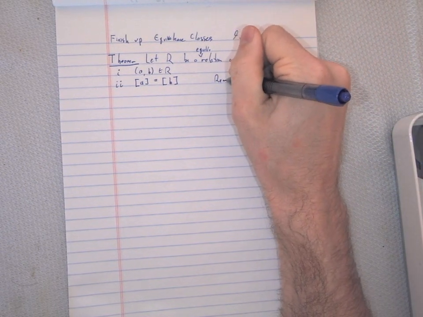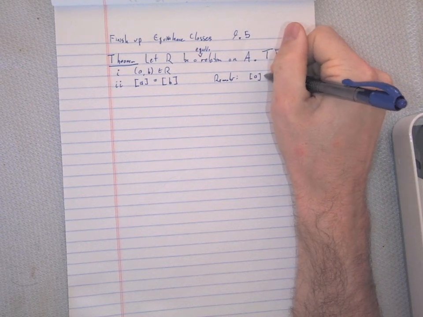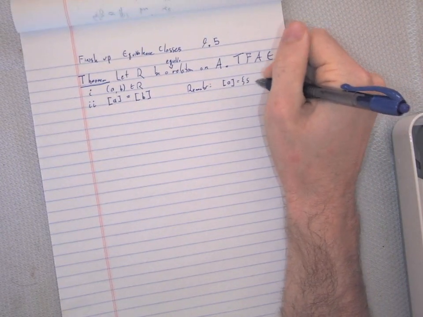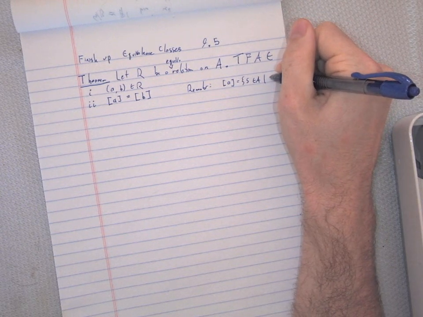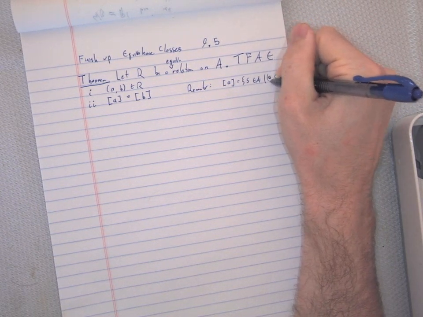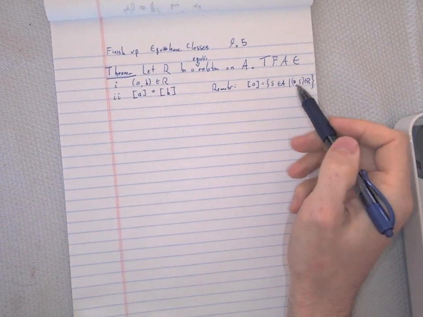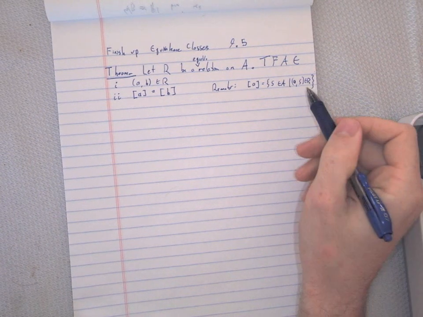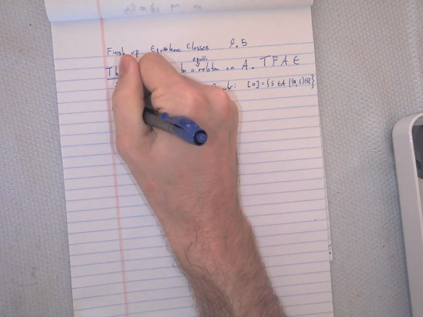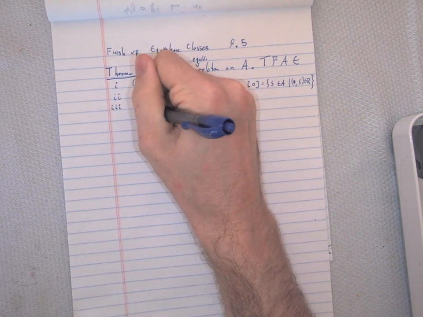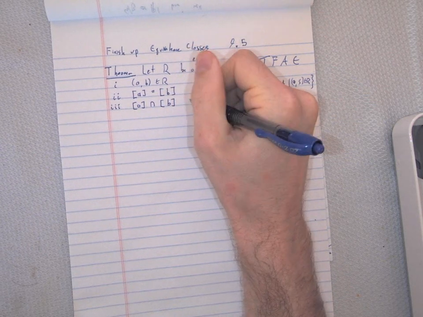Remember, the equivalence class associated to a is the set of all s in A such that (a, s) is in R. So this is just the set of things that are related to a. And then the third is that the equivalence classes of a and b have non-trivial intersection.